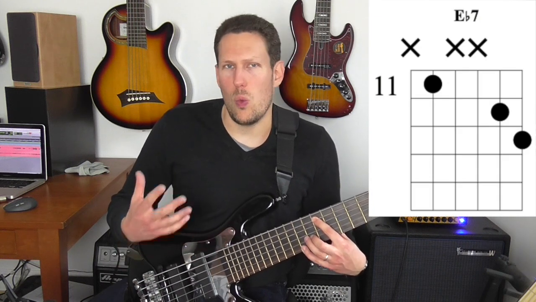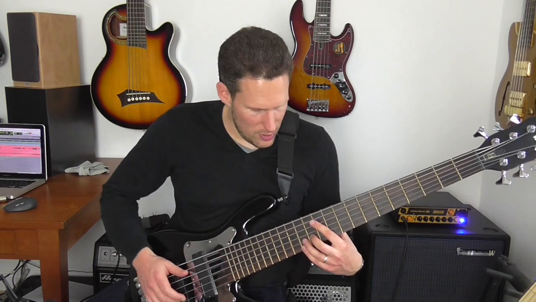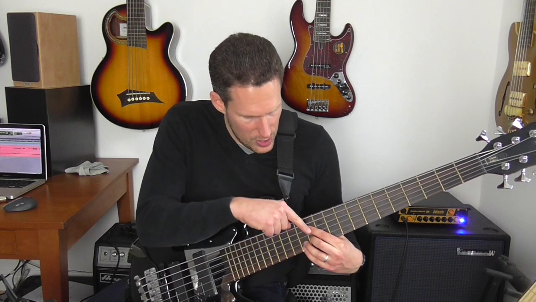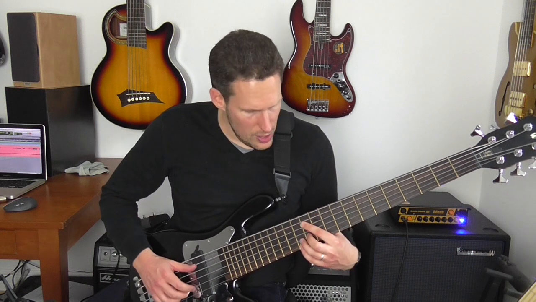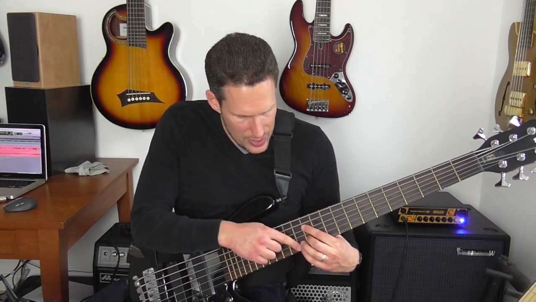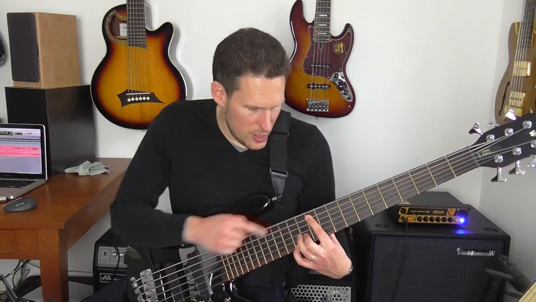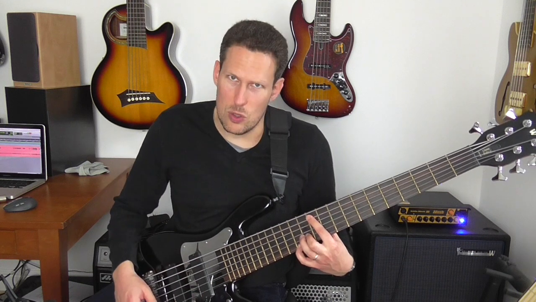Now, the reason why that works is because the E flat 7 chord has the same 3rd and 7th that the A7 chord has. The A7 has a G as the 7th. That becomes the 3rd of the E flat chord, and the E flat chord has a D flat, or C sharp, as its 3rd, and that becomes the 7th of the A7 chord. Okay, so that's your tritone substitution.